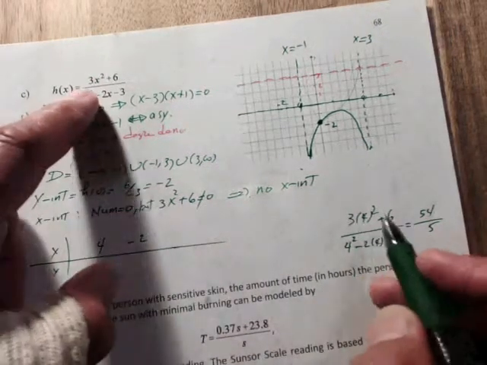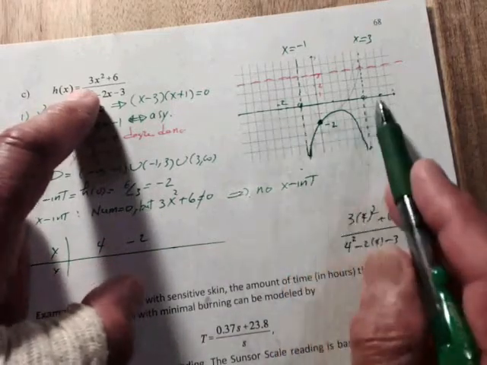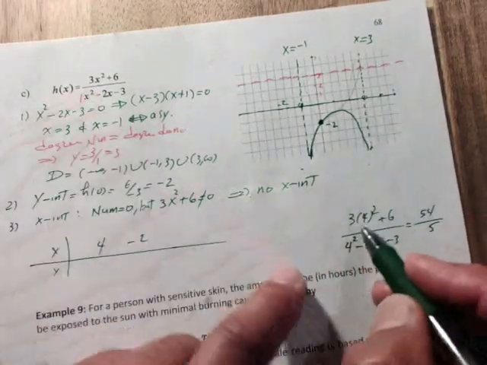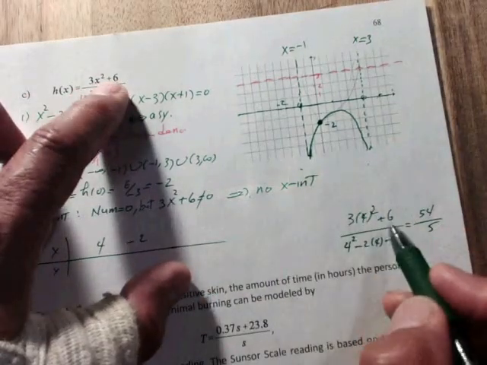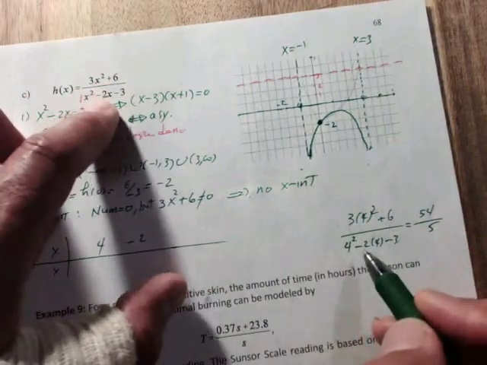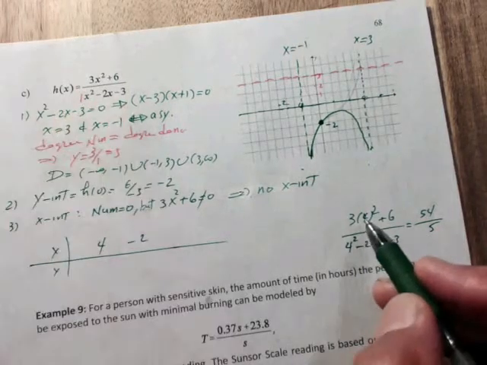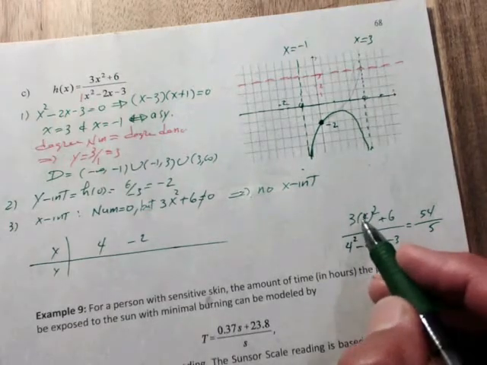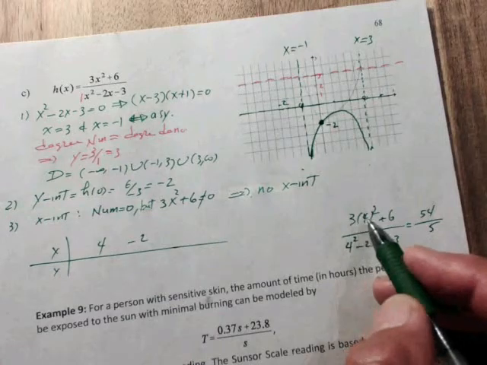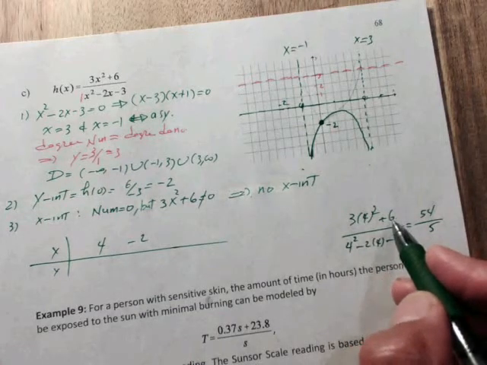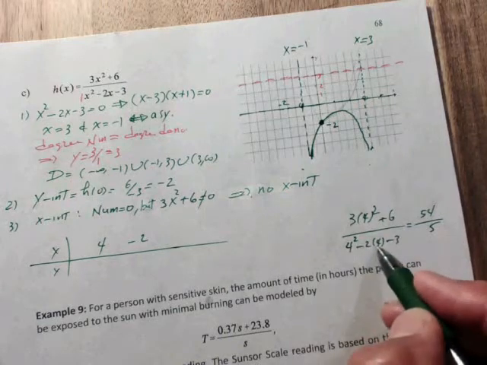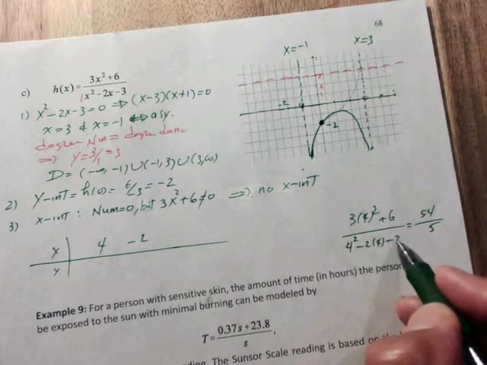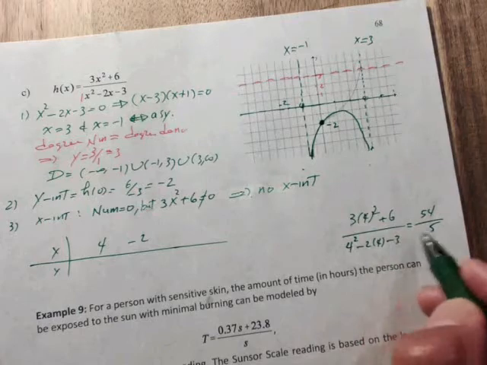Put 4. If I put 4, I get 3 times 4 squared plus 6, over 4 squared minus 2 times 4 minus 3. 4 squared is 16 times 3 is 48. 48 and 6, you get 54. Then 4 squared is 16. 2 times 4 is 8. 8 and minus 3 is 11. 16 minus 11, you get 5.